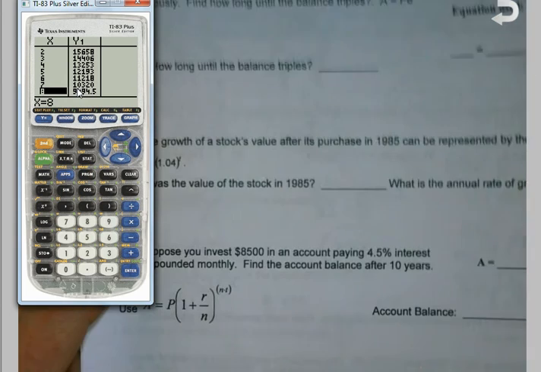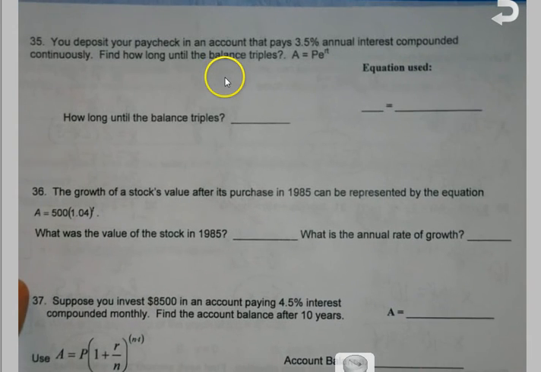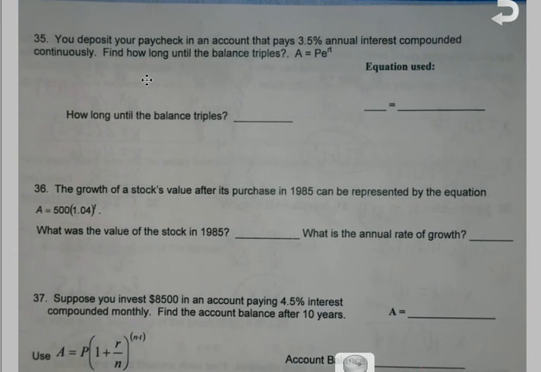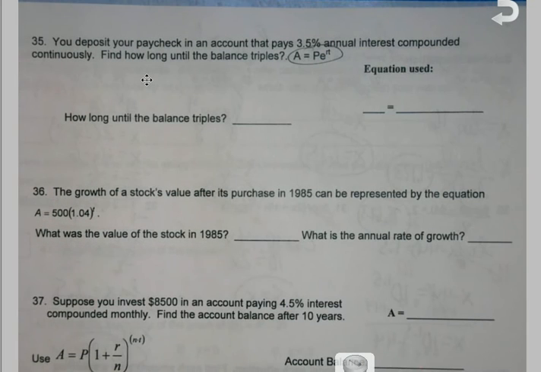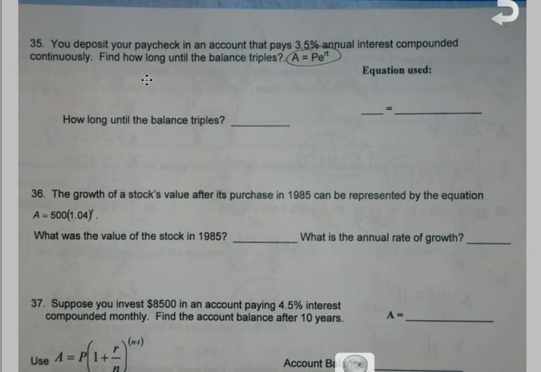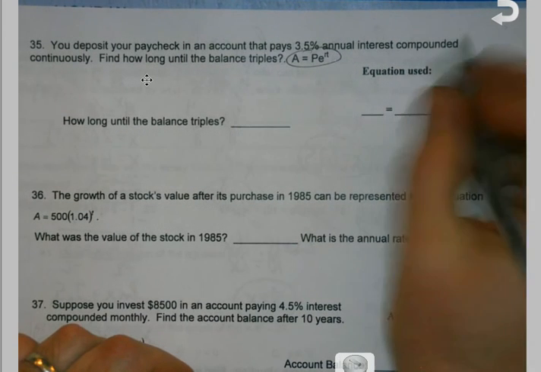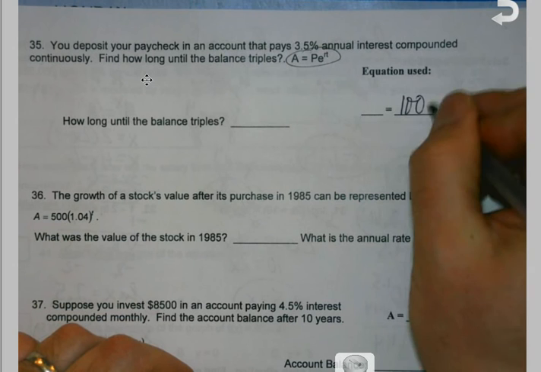We're just bombing along here. All right, we deposit money in our account that pays interest compounded continuously. Notice no end value. We use E when it says continuously. How long till the balance triples? Well, it didn't tell me how much money I had. I'm going to make something up. I'm going to say I had $100.